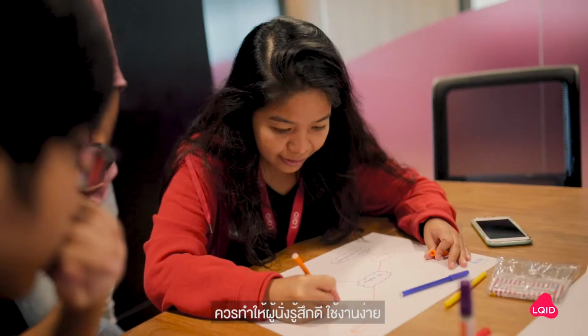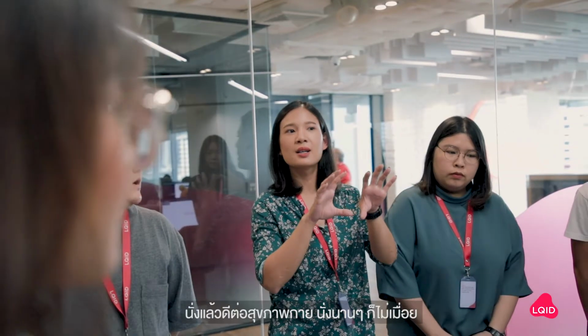Good user experience should be very easy, very simple, good for the user, good for my body, good for sitting for a long time. Like this sofa, for example. The sofa is okay. It's not the best user experience.